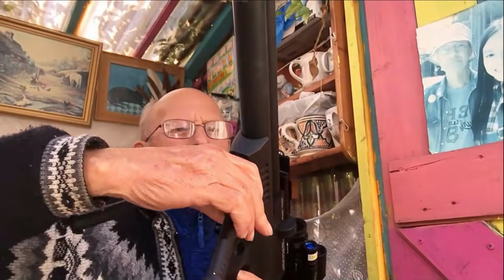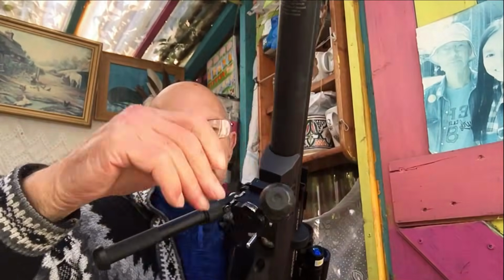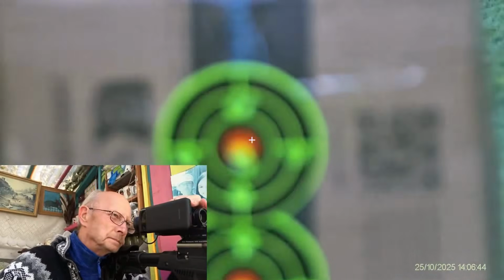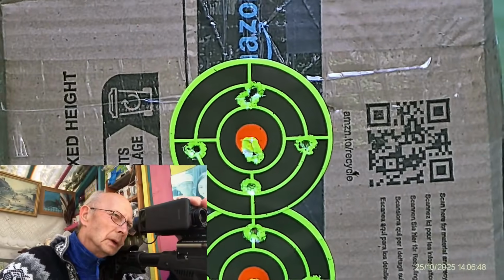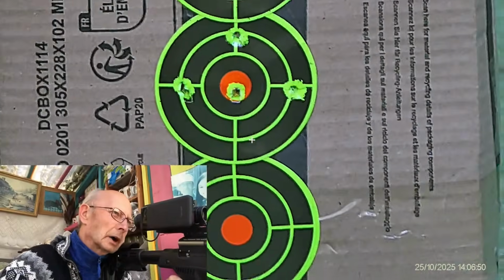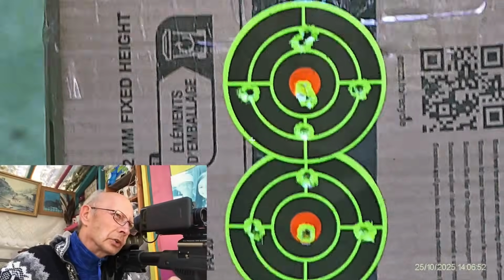So that scope height is really, really important. So we're going to go back to the short range. And as I say, this shouldn't make any difference to what angle you hold your rifle. So I can use the bottom bullseye, but I'm not going to.